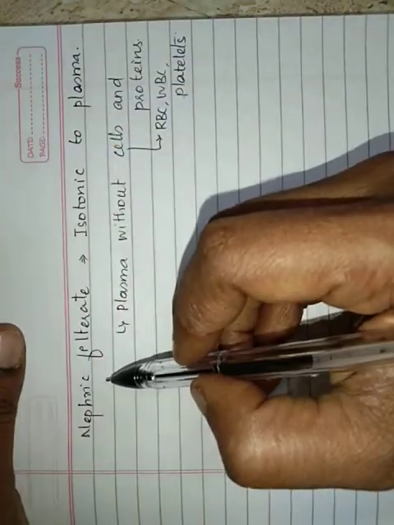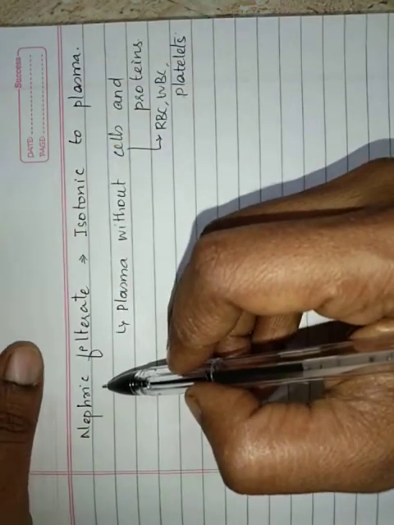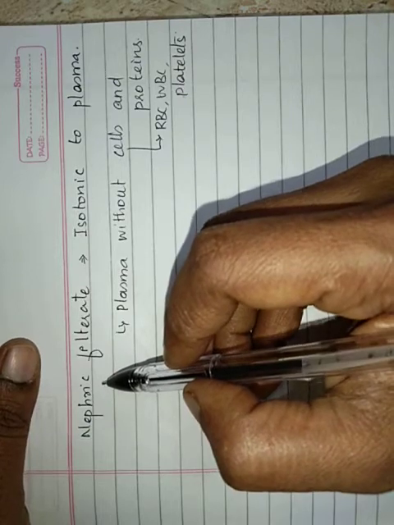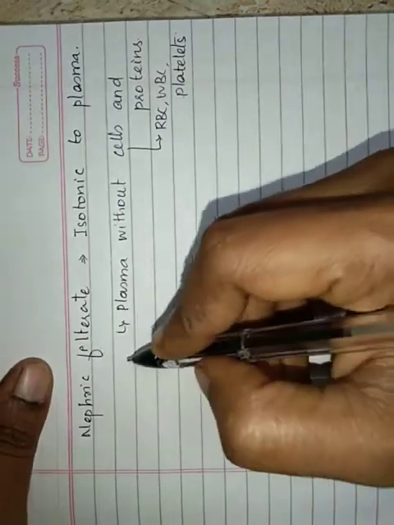அதனால தான் நெஃப்ரிக் ஃபில்ட்ரேட்டை primary urine-னு சொல்கிறோம். Because it is going to contain all important substances like water, glucose, amino acids, important salts எல்லாமே இருக்க போகுது. அதனால தான் நெஃப்ரிக் ஃபில்ட்ரேட்டை we don't call it a urine.